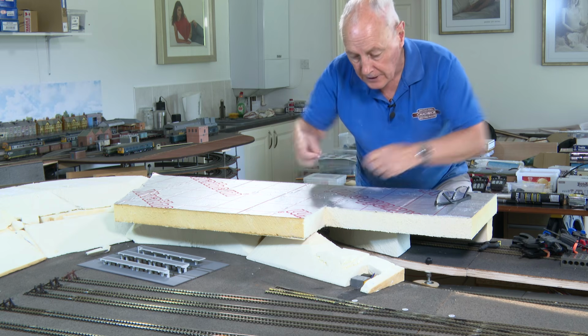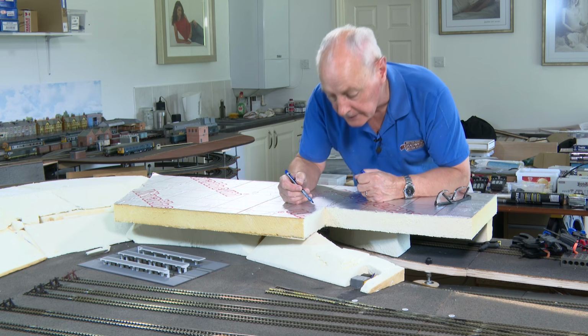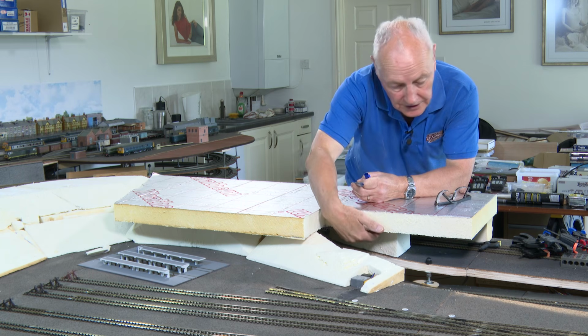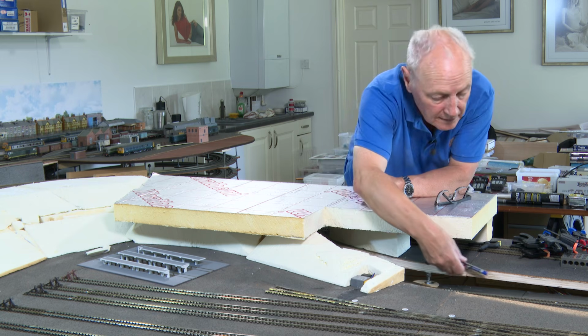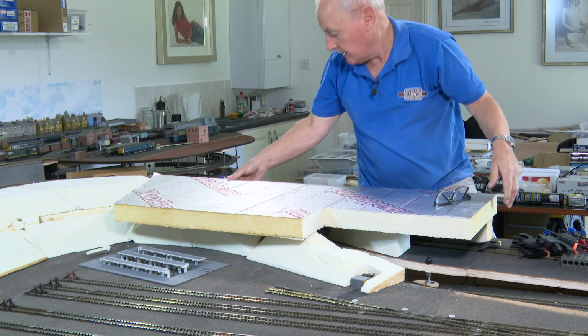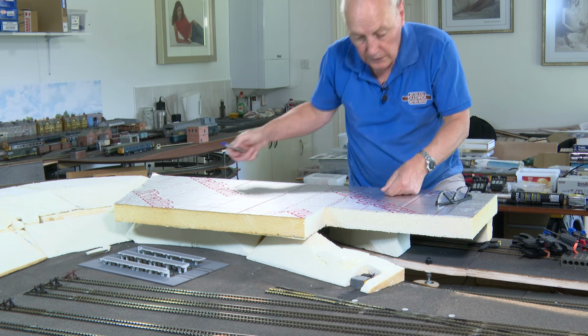And it's hard to figure out from here actually where the tunnel is going to go. Now clearly I need to trim some of the material off here, so we'll try to err on the side of caution and not take too much off.